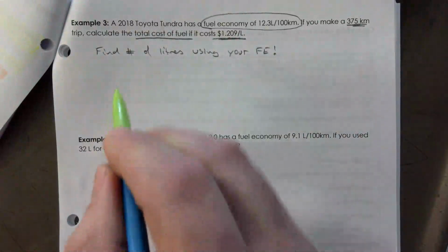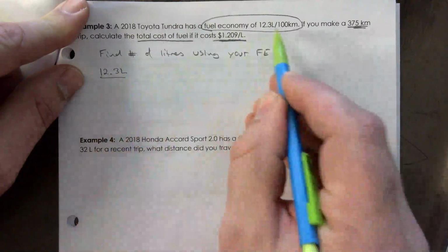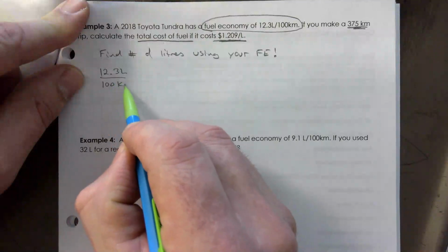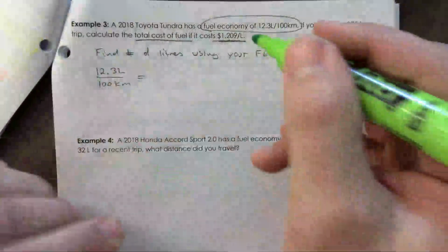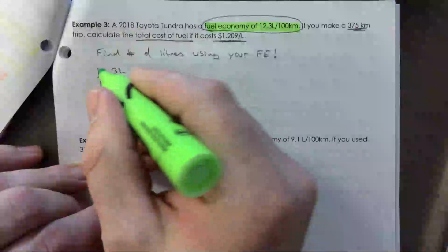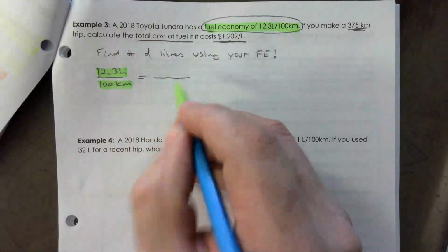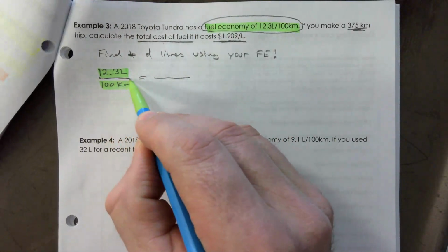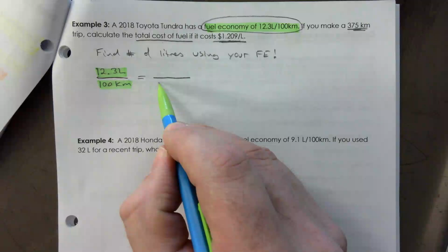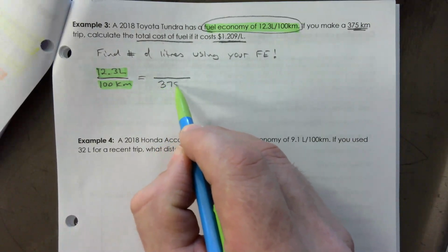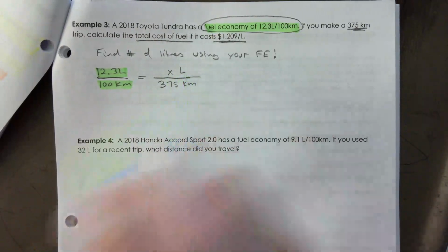I don't know why there's an exclamation mark, but hey, we'll go with it. So I take the fuel economy and I set it up as a fraction like this. You're not calculating it, you're not using that formula, but you're setting up a proportion. You're saying, if I know this about the car, I bet I can figure out more. So we're making a 375 kilometer trip, right? So that will go down here. And so you're going to figure out the number of liters first.